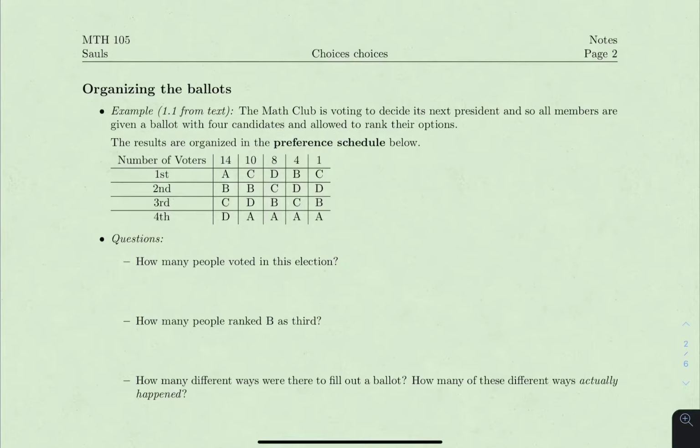Welcome. This is the second video in the series about the mathematics of elections, and in this video we are going to use one voting method to determine the winner of an election, and that'll be called the plurality method. But first we are going to see about organizing the information that is collected from the voters. So recall that voters record their preferences on ballots, which is the vocabulary word there.